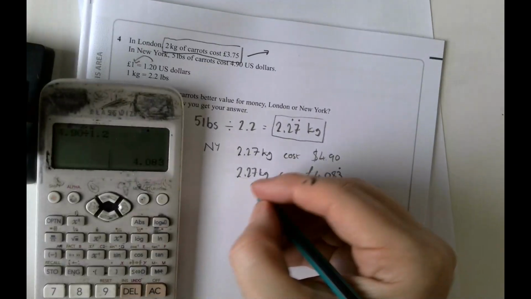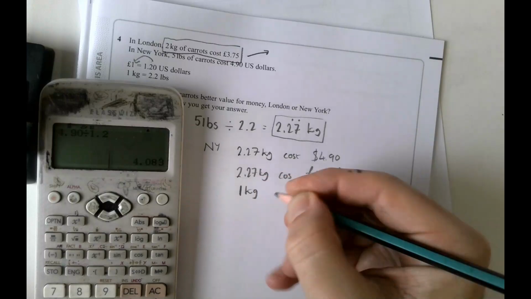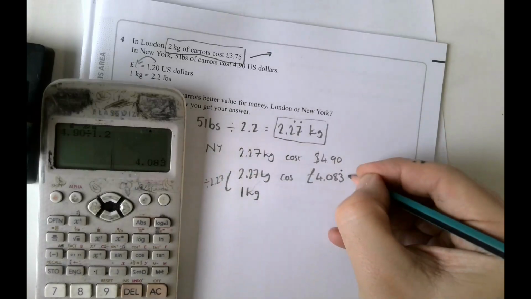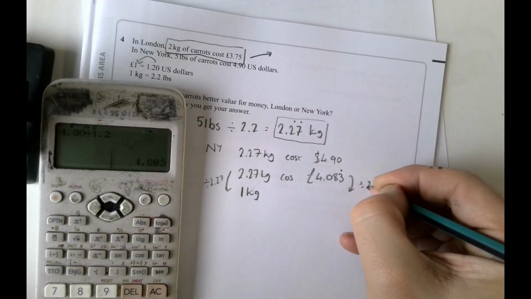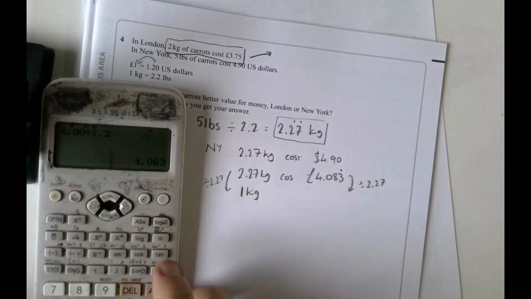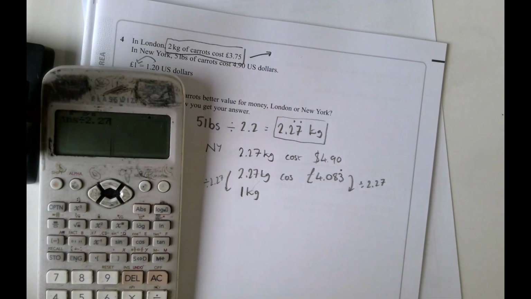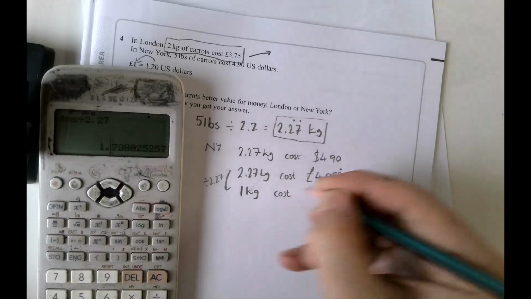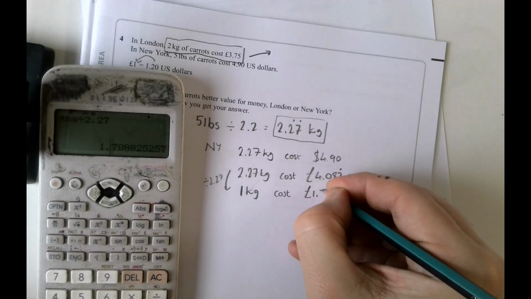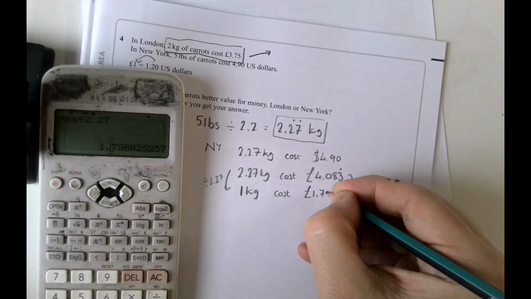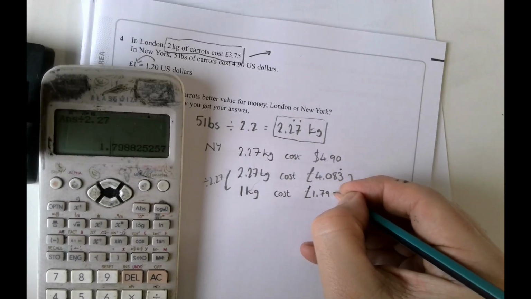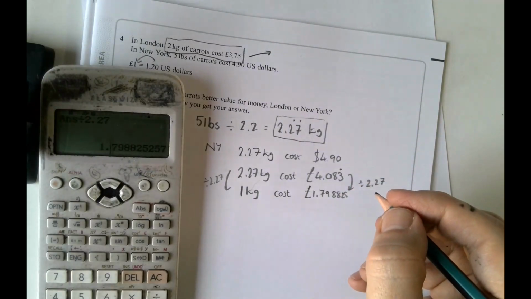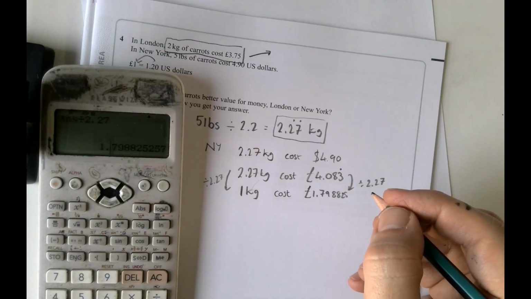So if I wanted to work out the cost of 1 kilogram in New York, I'm just going to divide that by 2.27. So I now know that in New York, 1 kilogram costs me £1.79, £1.80-ish. Let's just put all the digits in so I don't have to change my answer. So that's going to cost me about this much.